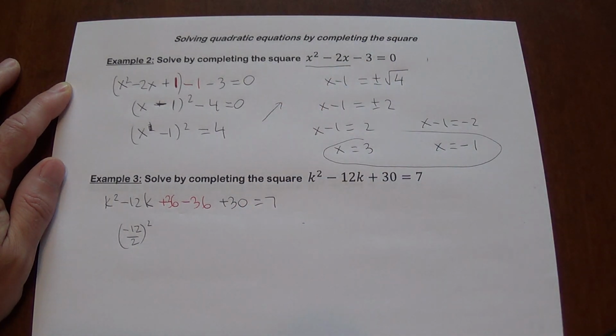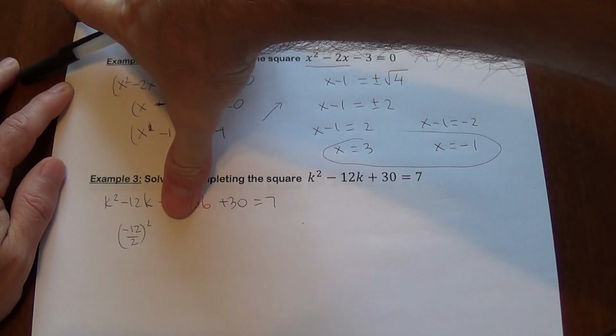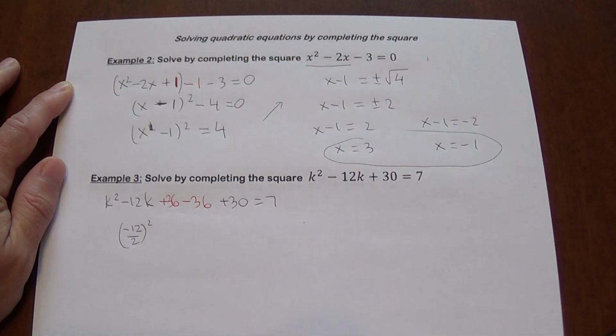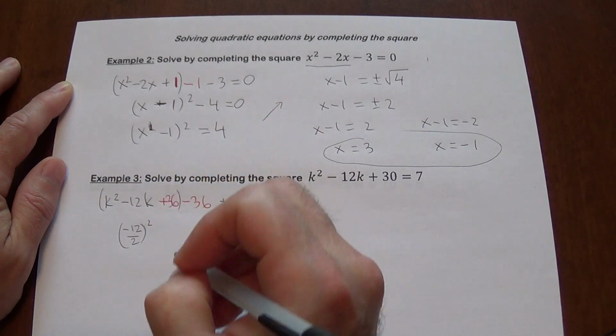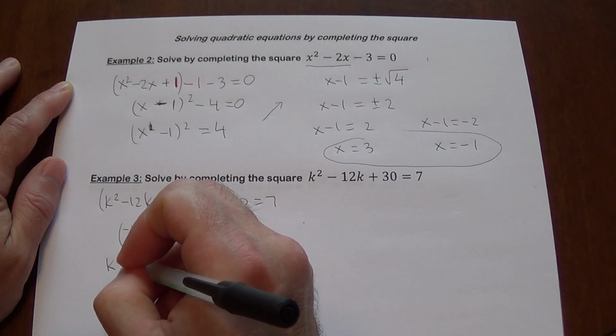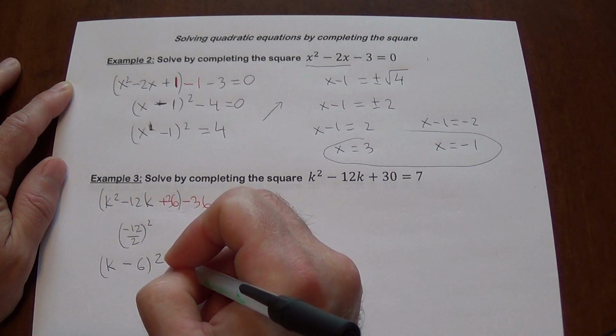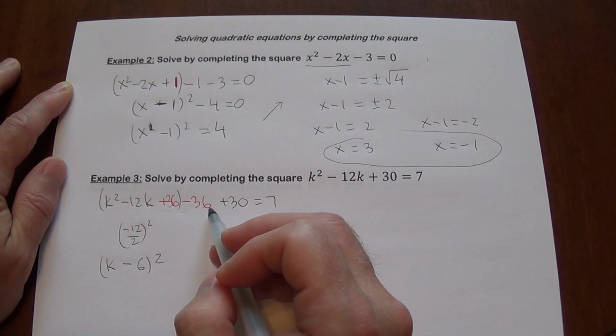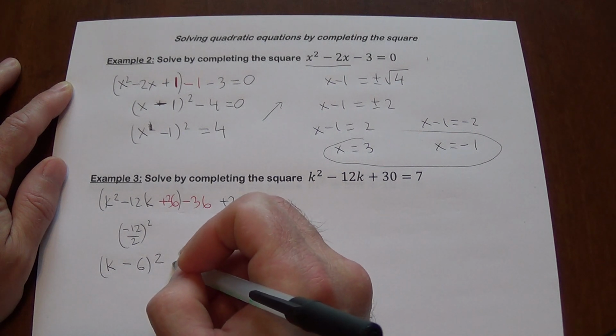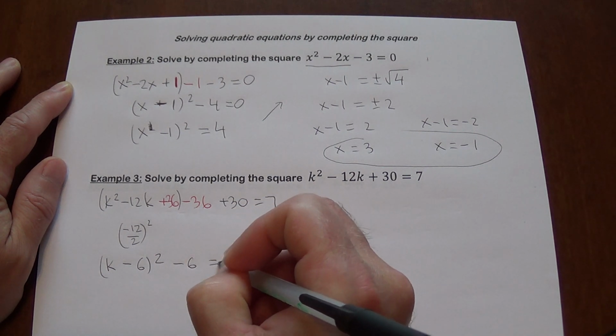Okay, so again, without that, it's the same equation. But we are interested in these three terms. That's a perfect square trinomial, so it's k minus 6 squared. What do we have here? Minus 36 plus 30 is minus 6 equals 7.